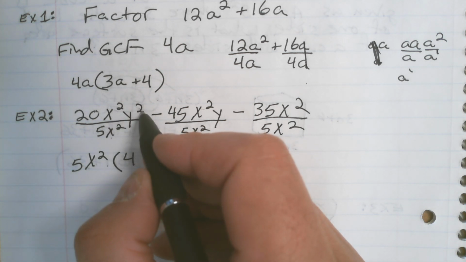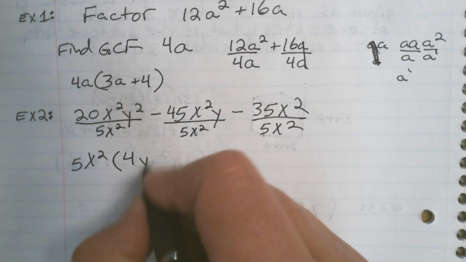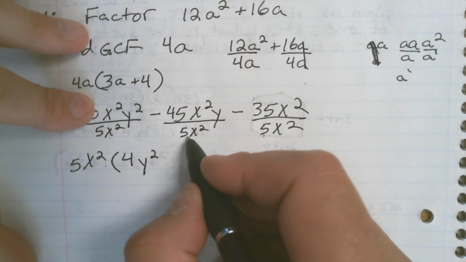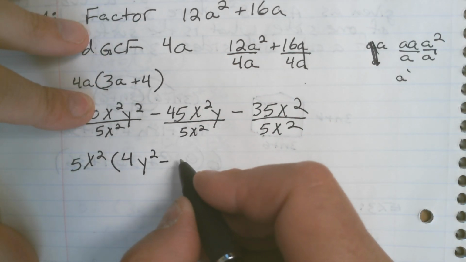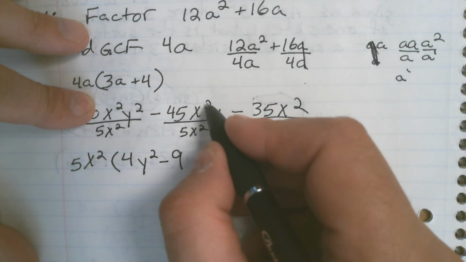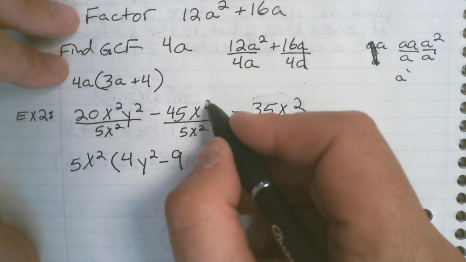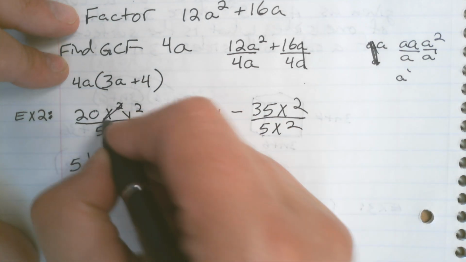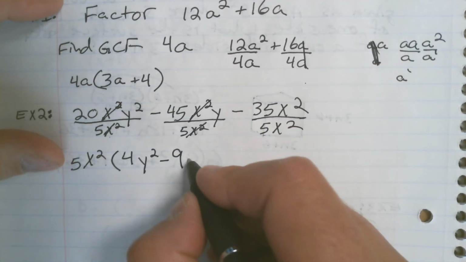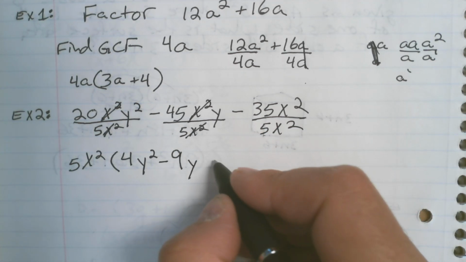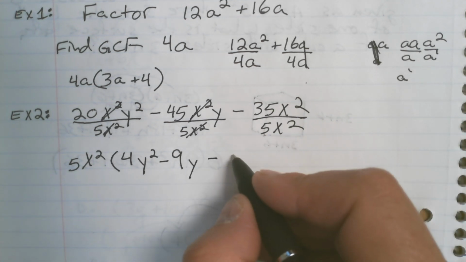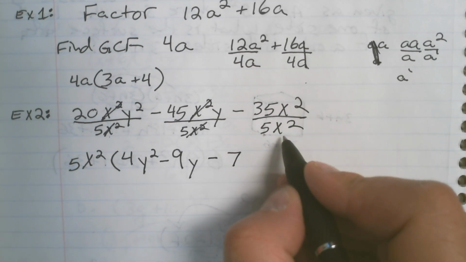Does the y squared have anything crossing it out? So it just comes along for the ride. Negative 45 divided by 5 is positive or negative? Negative. If the signs are different, it's negative. What's going to happen to the x squareds? They cancel out. And then what happens to the y on top? We just drop it down. Negative 35 divided by 5 is negative 7. And what happens to my x squareds?